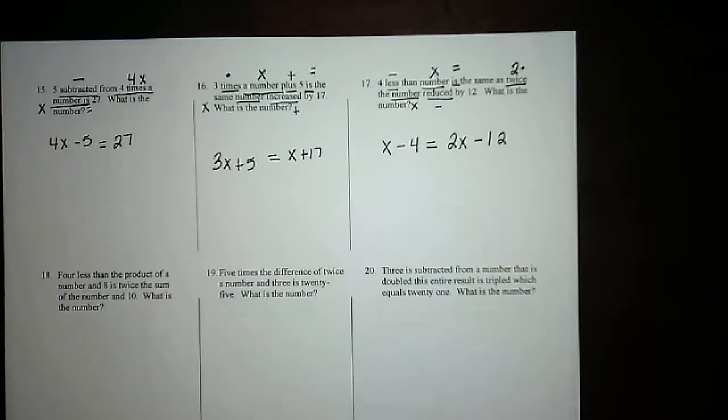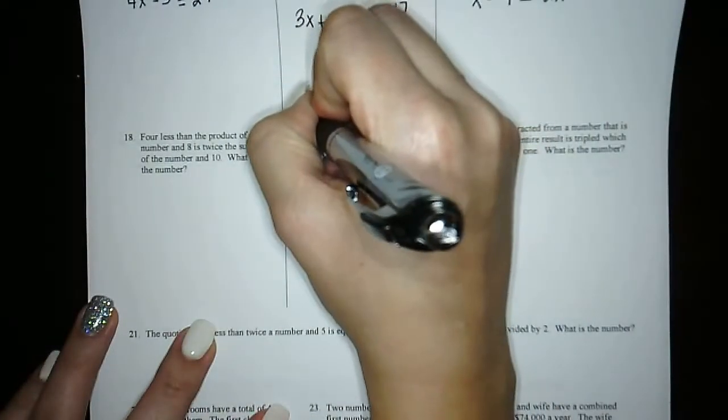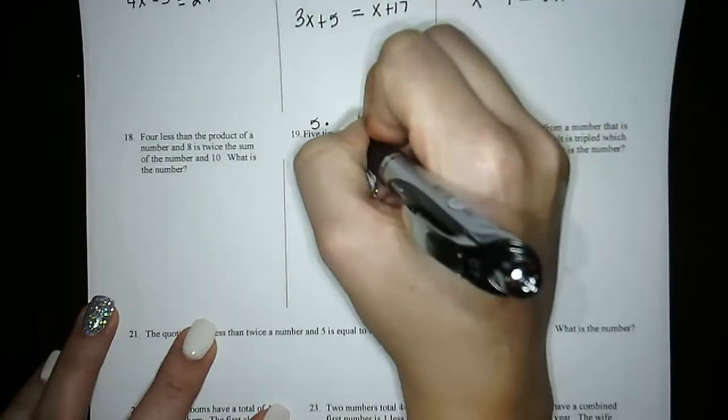Okay, I'm going to skip around a little bit. Let's do number 19. It says 5 times the difference of. So 5 times the difference means to subtract.